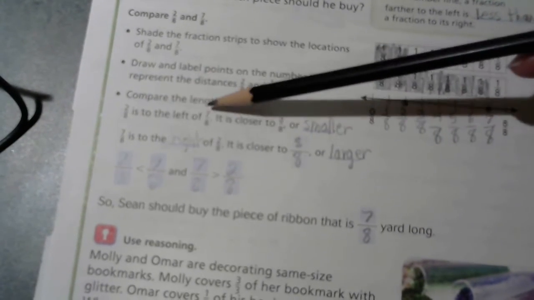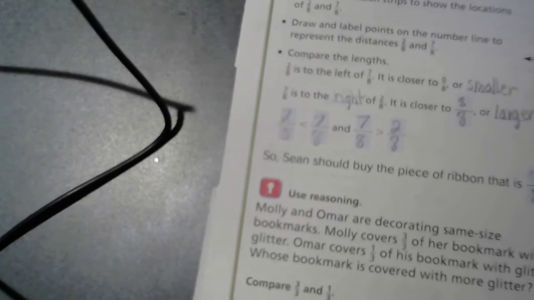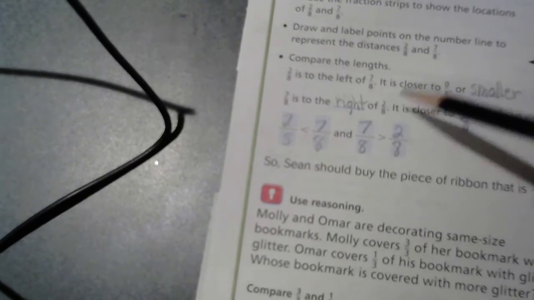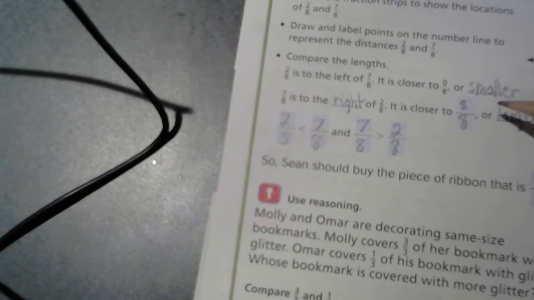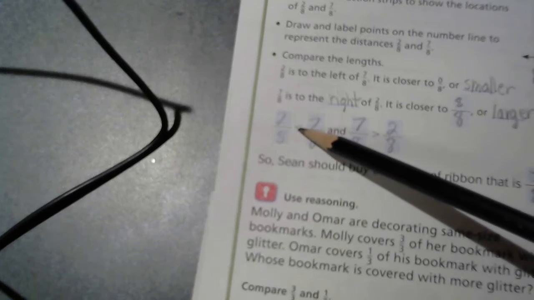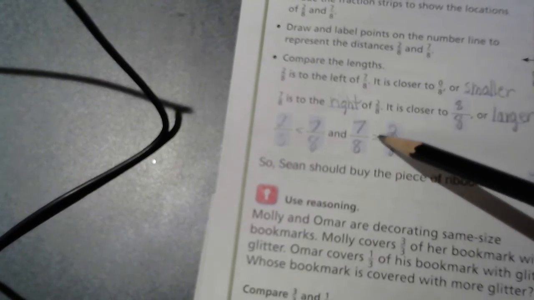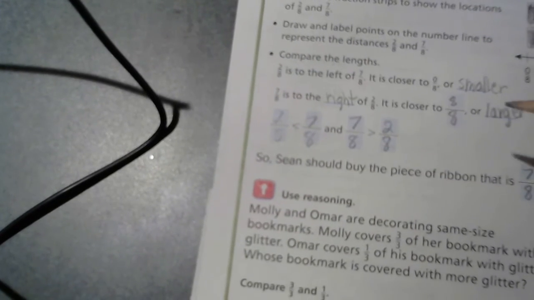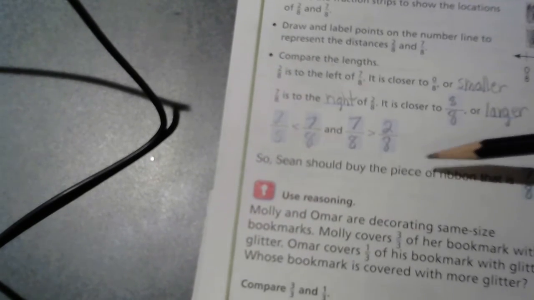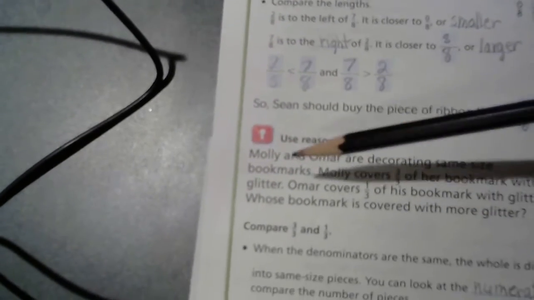2/8 is to the left of 7/8. It is closer to 0/8, or smaller. 7/8 is to the right of 2/8. It is closer to 8/8, or larger. 2/8 is smaller or less than 7/8, and 7/8 is greater than 2/8. So Sean should buy the piece of ribbon that is 7/8 yard long.